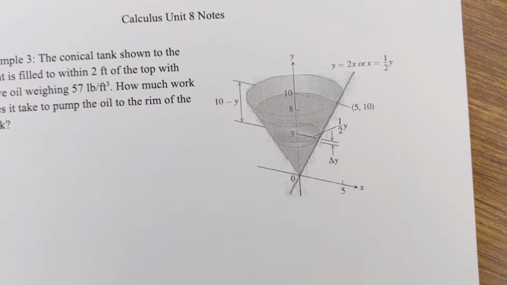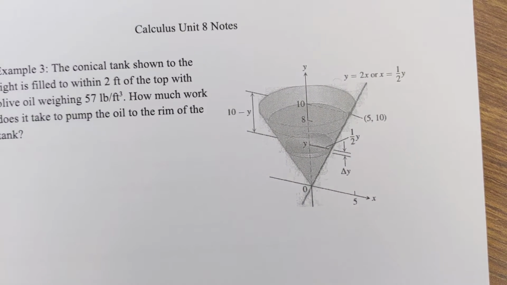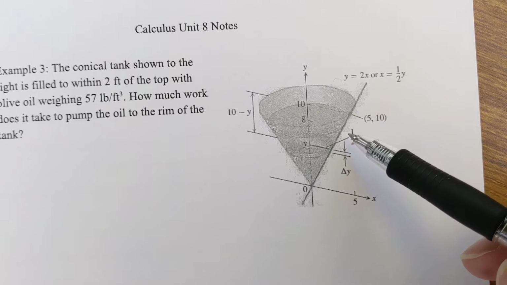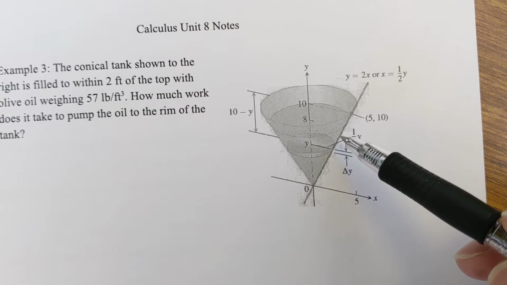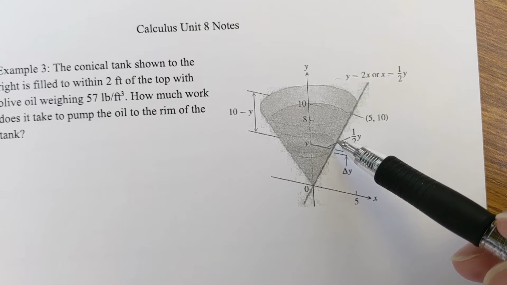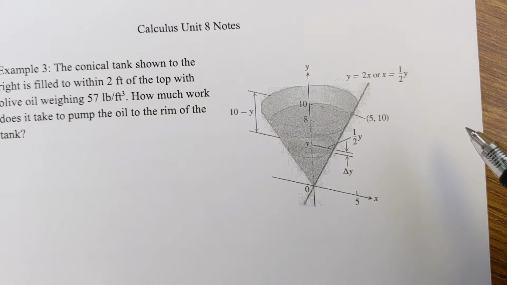Okay, so example 3 says a conical tank shown to the right is filled to within 2 feet of the top of the tank with olive oil weighing 57 pounds per cubic foot. How much work does it take to pump oil to the rim of the tank? Okay, so let's see here.